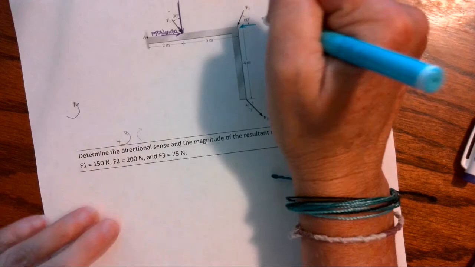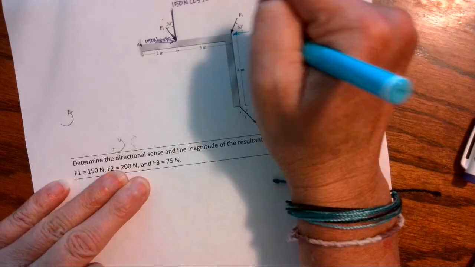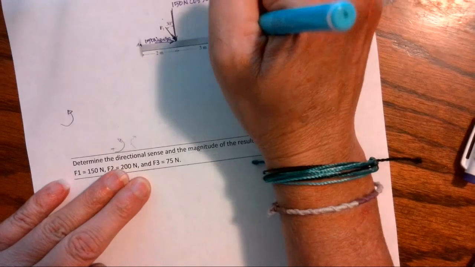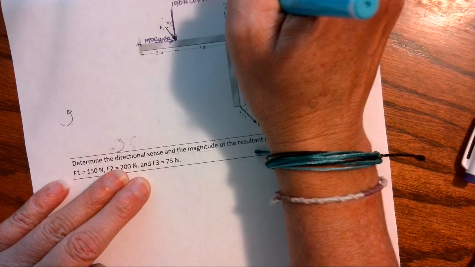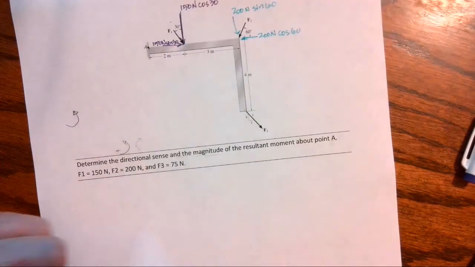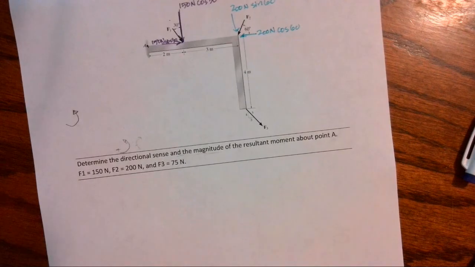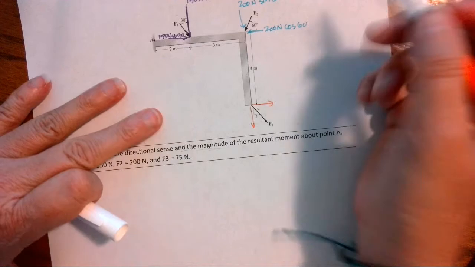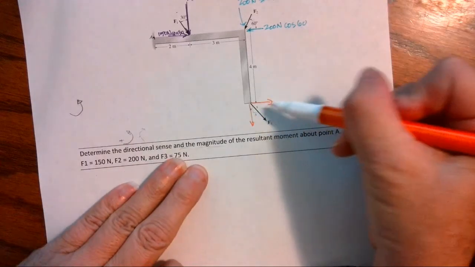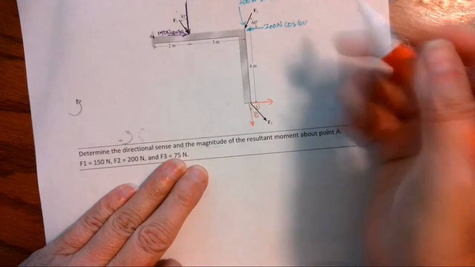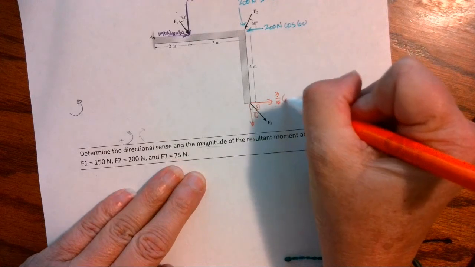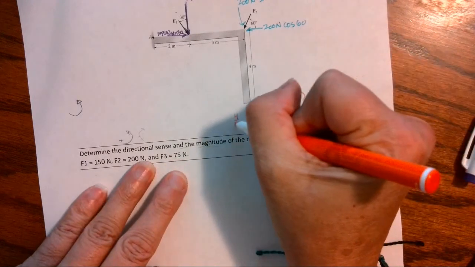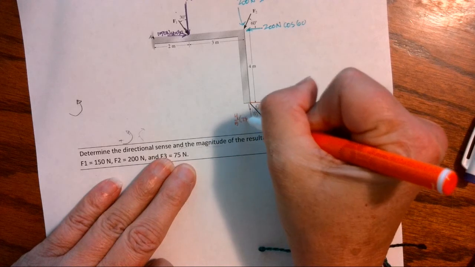F2 is 200 newtons, so I have 200 newtons cosine 60 and 200 newtons sine 60. And we're going to use a different color down here. This one is broken up with our rise and run, so in the x I have 3/5 times 75 newtons, and here I have 4/5 times 75 newtons.